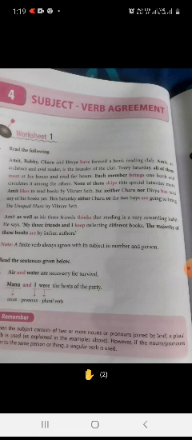Yes. There are four subjects, and these four subjects are singular subjects, but they are individually singular. But when they come in the sentence, including all the subjects, it becomes plural. That is why the plural verb have has been used here.